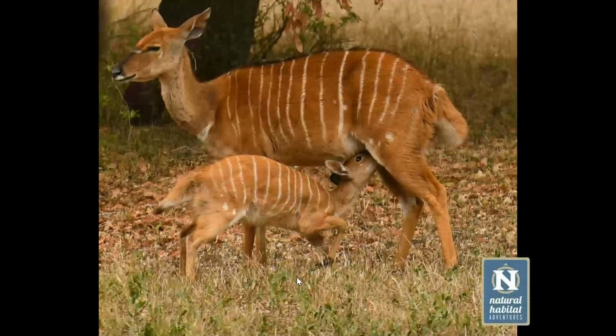Then this was taken at Mala Mala on my last trip. A young foal nursing. This poor mother was having a very hard time of it because this little youngster was butting its head constantly in her to try and get milk. But yeah, so Inyala, only see these on this trip at Mala Mala because they're a species of the eastern moisture areas of southern Africa.